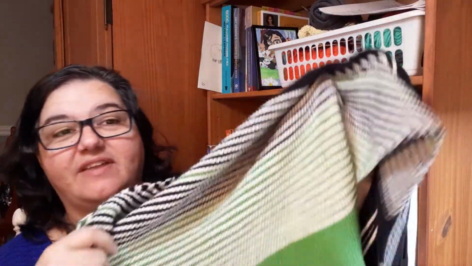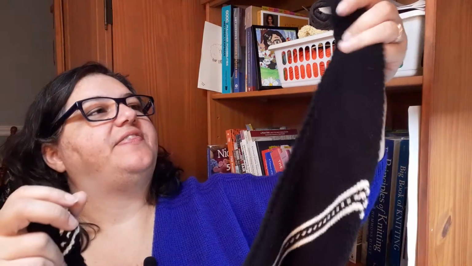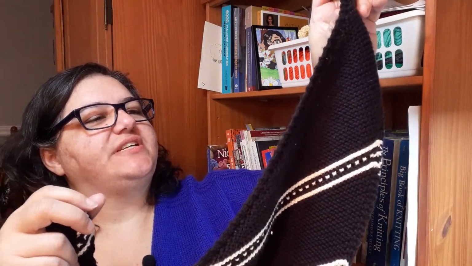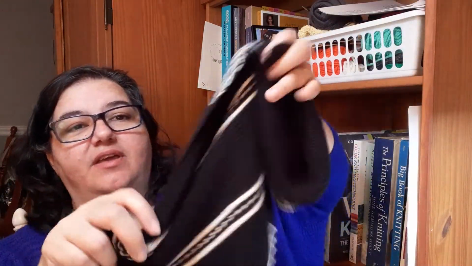This is an example of an asymmetrical shawl. It starts off right up here at this tip and works increases along one edge and decreases along the other to get the shape. It starts growing wider and wider until you have your triangle shape, and then along that long edge, you'll bind off. So you get that asymmetrical triangle.